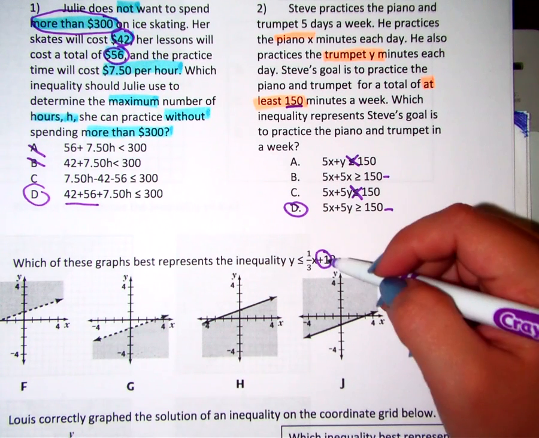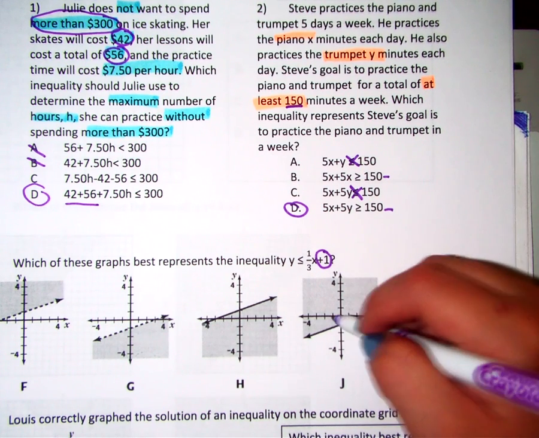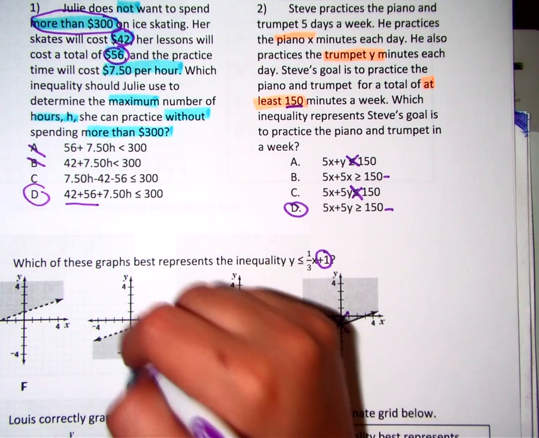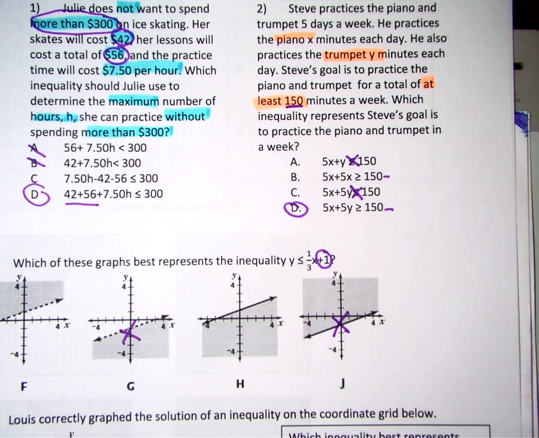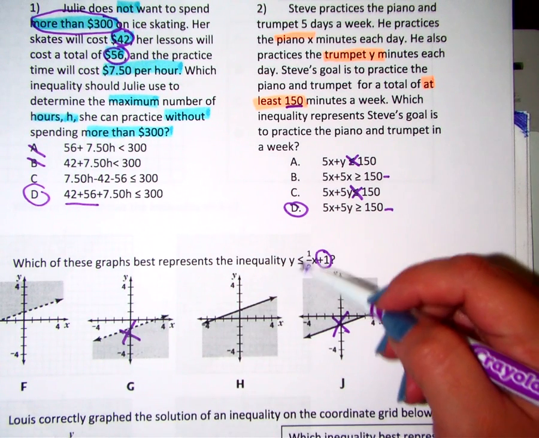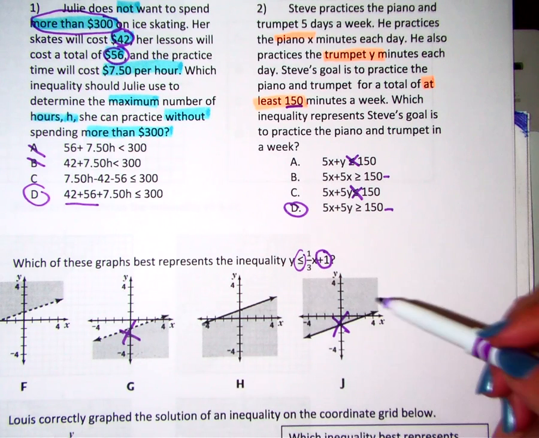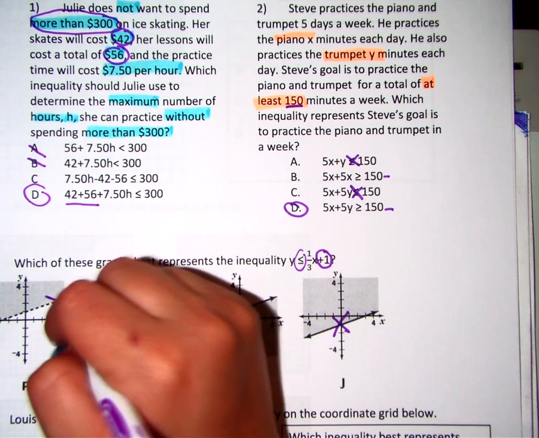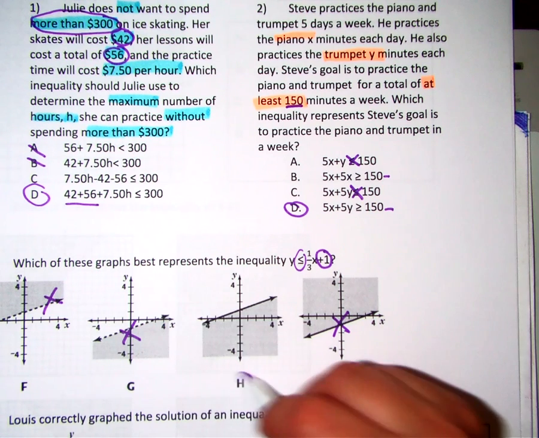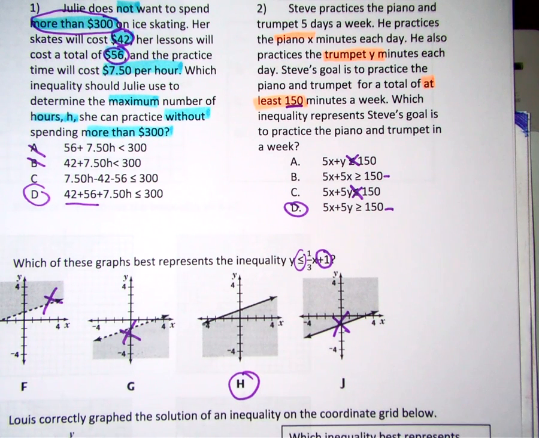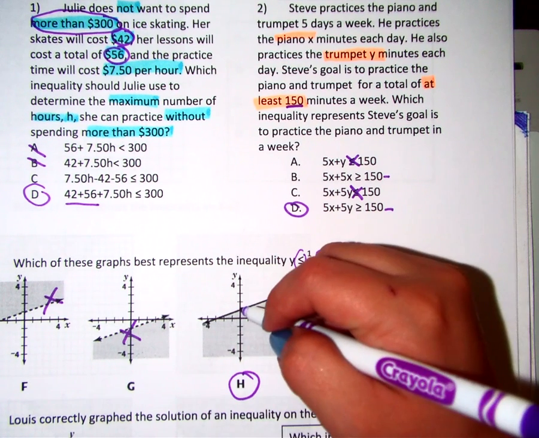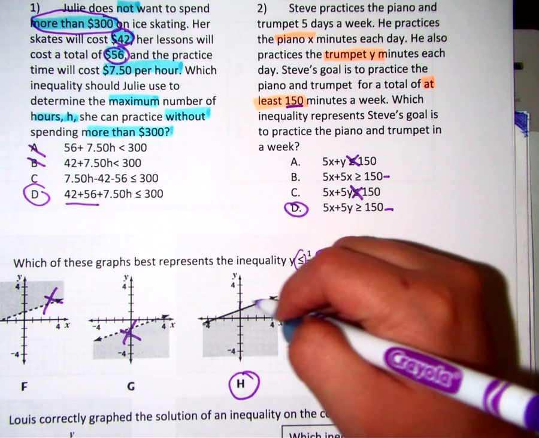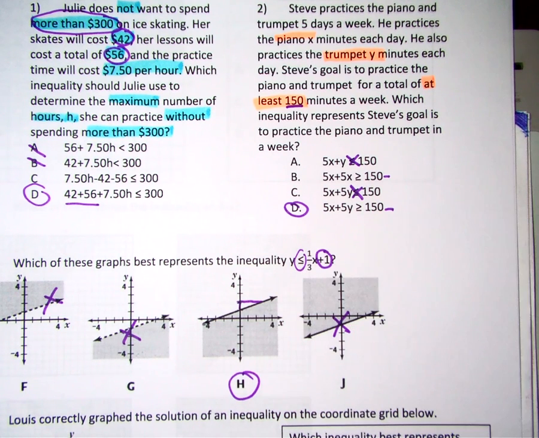We know the graph is going to have to cross at a positive 1, which means we can cross out J and G. We also notice that our inequality is underlined, which means it's going to produce a solid line, not a dashed line, which leaves us with the answer choice H. It rises 1 and over 3, which is what our slope is.